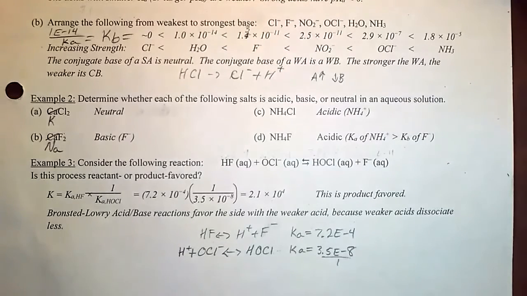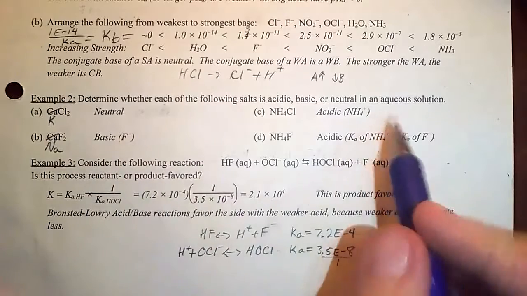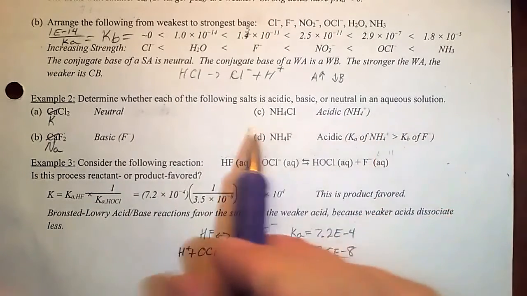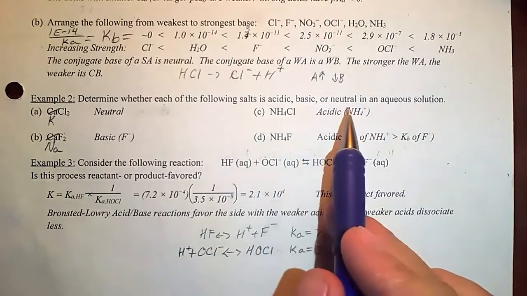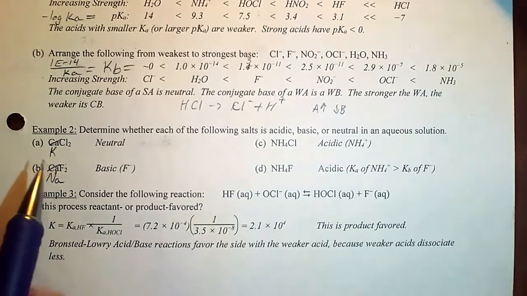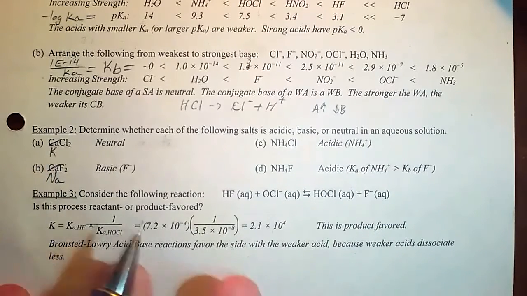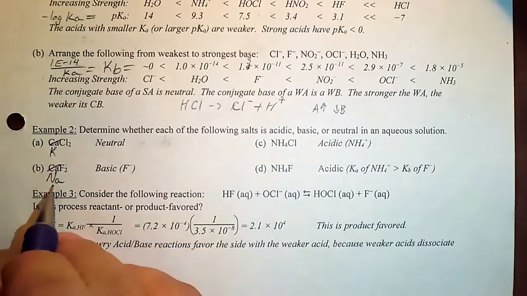On example 2, they want to revisit the idea of whether dissolving these salts in pure water, because that's what an aqueous solution means, will create an acidic, basic, or neutral situation. I keep having an argument with the writers of this workbook about whether calcium hydroxide is a strong base, and I've seen some notes on the internet that claim it is, but I looked up the Kb and I just can't believe it. So to avoid the argument, I am changing this to K and this to Na.